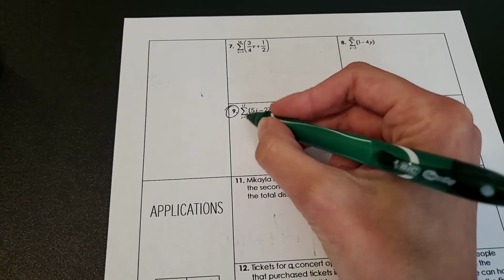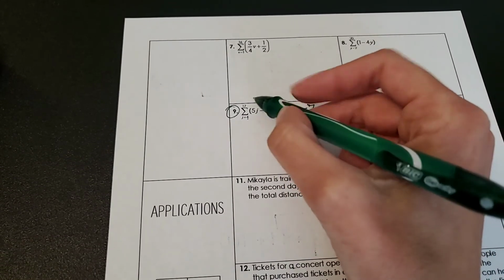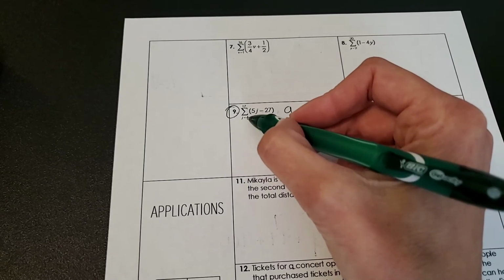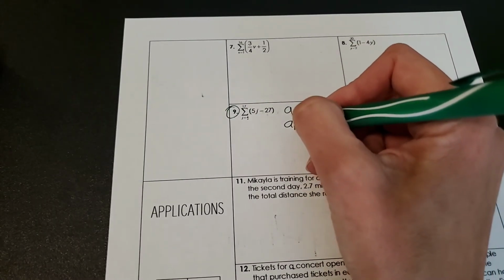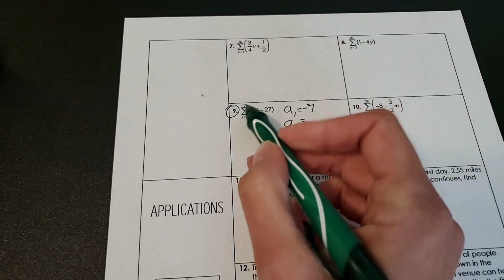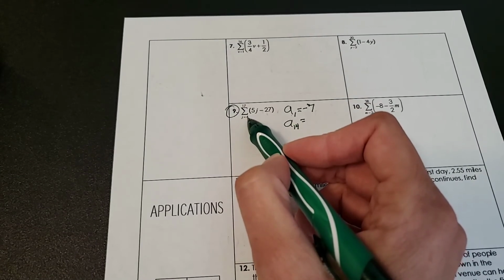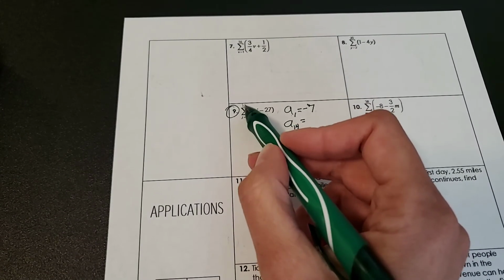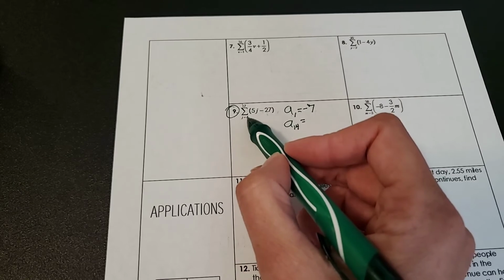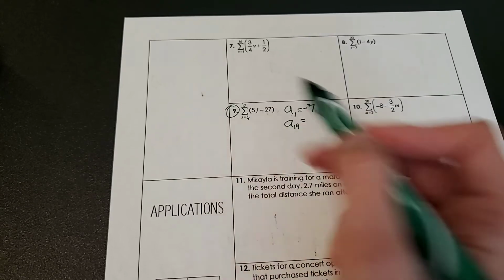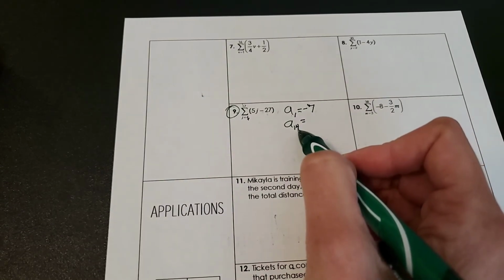The 17th, plugging in a 17, that's actually going to be the 14th term. 17 minus 4 is 13, so if we're going from 4 to 17, there are going to be 14 terms.